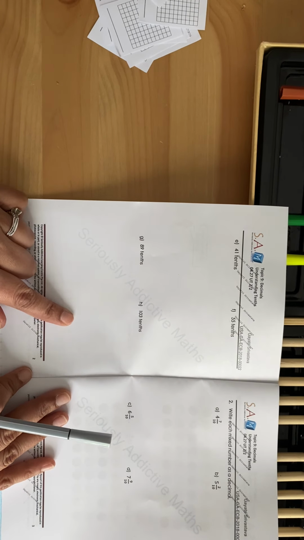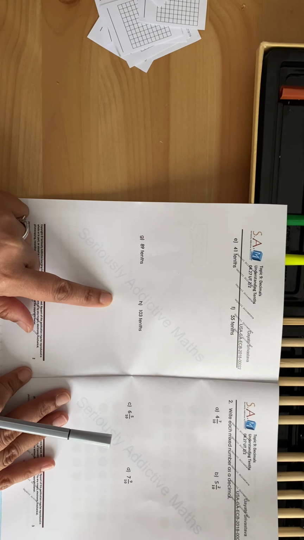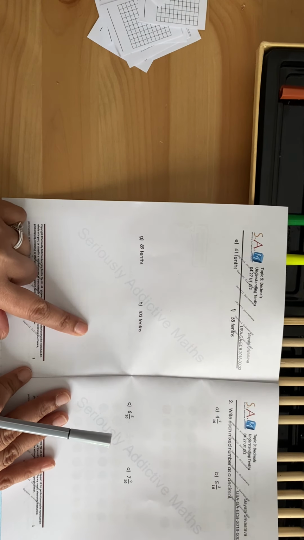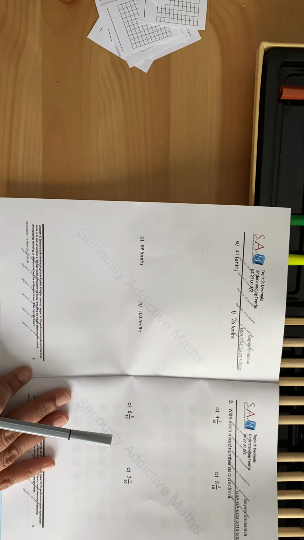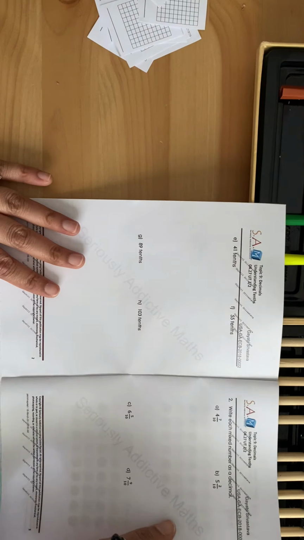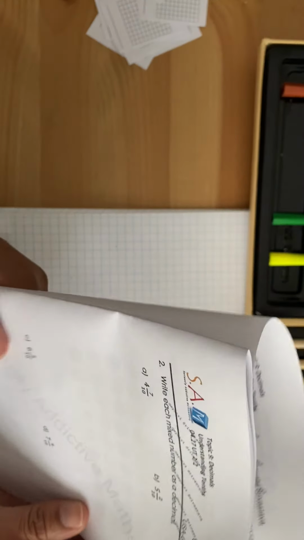And 103 tenths, well, this one was a little tricky. 100 tenths, if we pulled out 100 tenths, we know that would equal 10, plus the 3 tenths left over would equal 0.3. So 10 plus 0.3 would equal 10.3. 10.3.